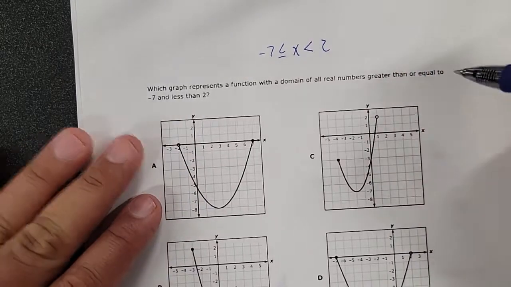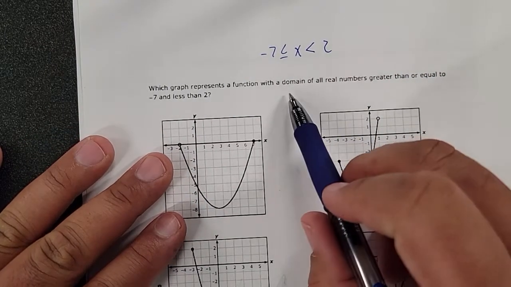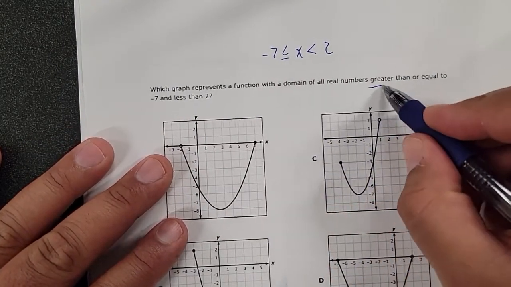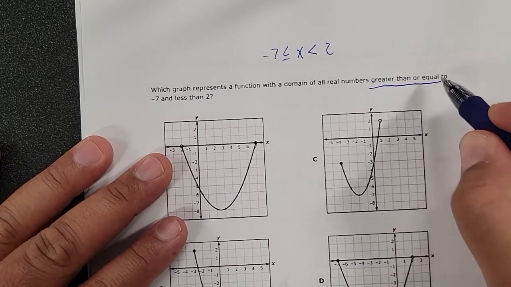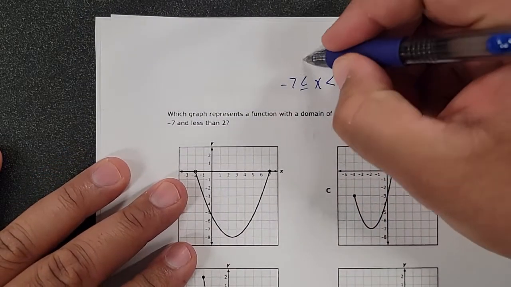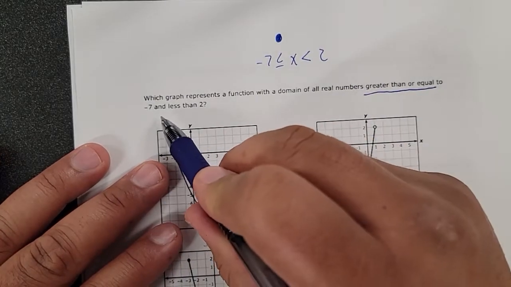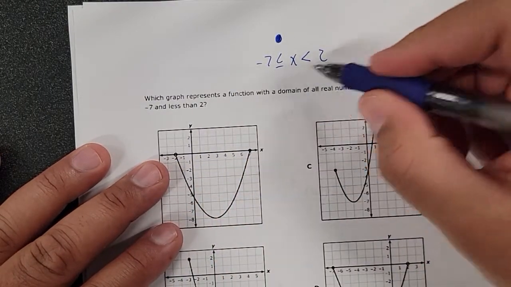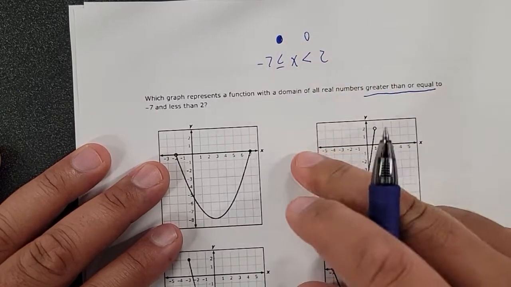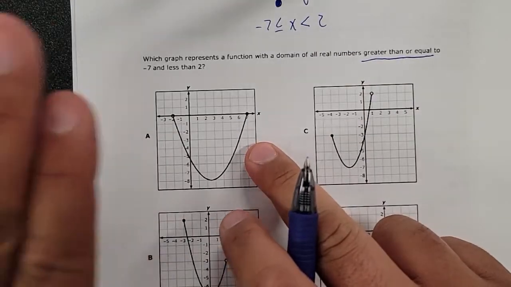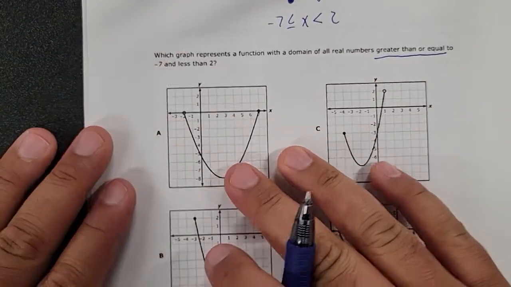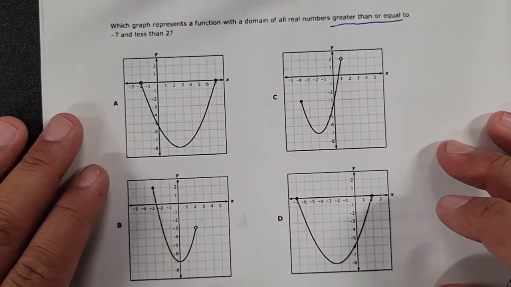There you go. So really, guys, it says the domain of all real numbers greater than or equal to. That has the line under it. That means that this is a dot. And then it says, and less than 2. Less than 2 means there's no line, which means it's going to be an open circle. So which one of these is from -7 to 2? So this one's already kind of giving it away.